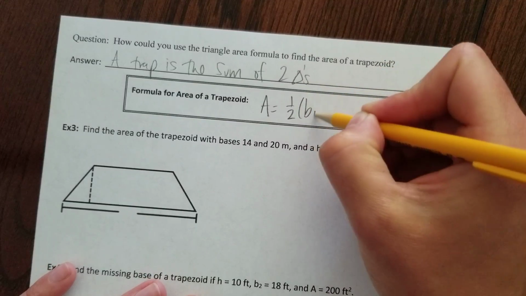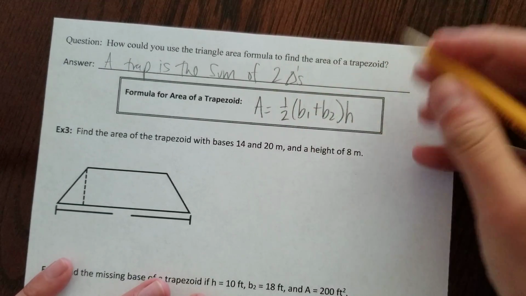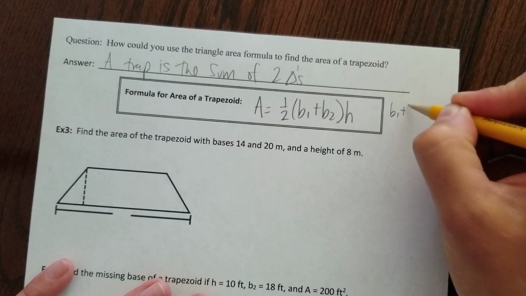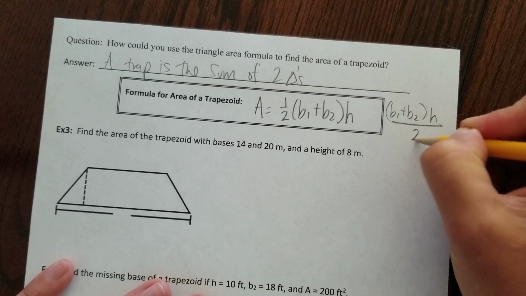I'm going to write base 1 plus base 2 times height. If you don't like the 1/2, you can use divided by 2, or you can use 0.5. So it would look like that.